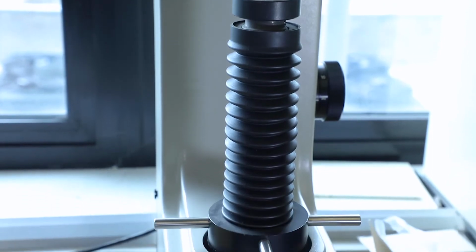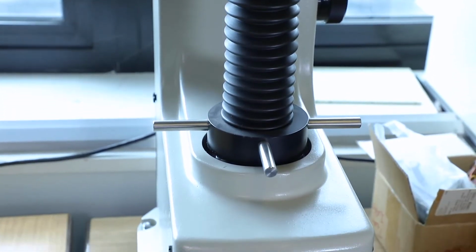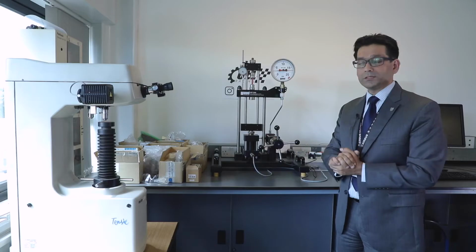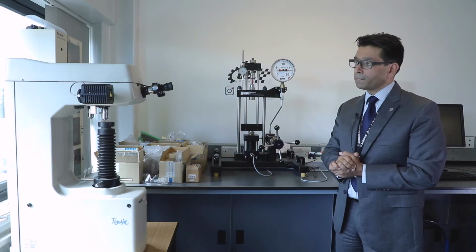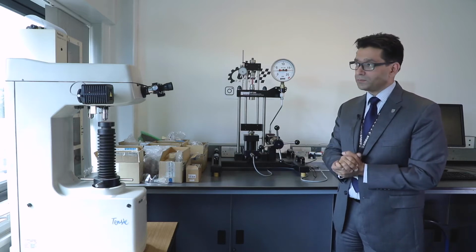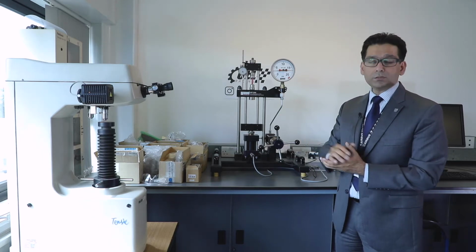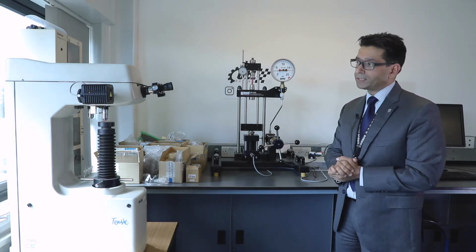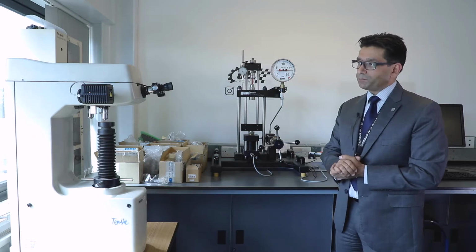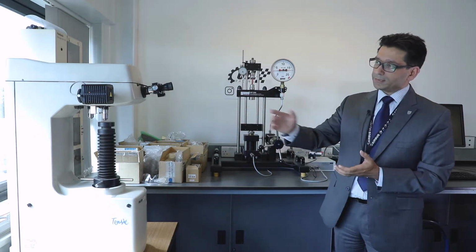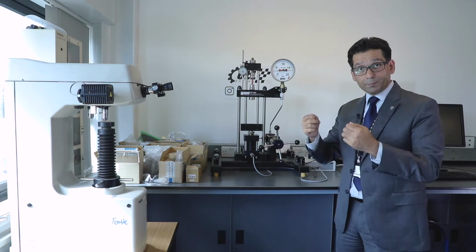So the principle is straightforward. With the help of technicians downstairs in the general engineering workshop, they achieve a mirror polished surface. We have the grinding machine, we have the polishing machine. Once they mount the sample in a plastic casing, and once it's fully polished, they let the machine create a diamond indent.